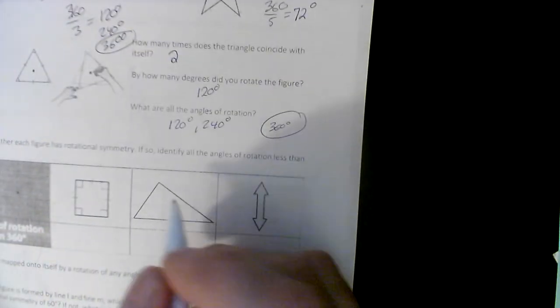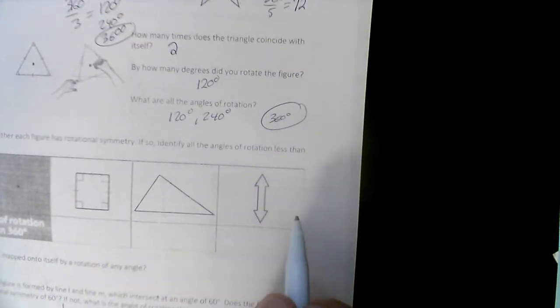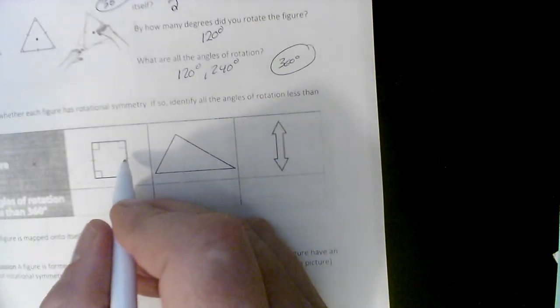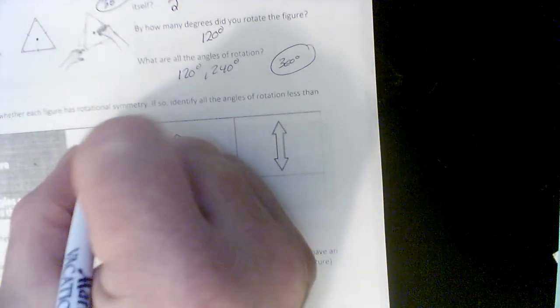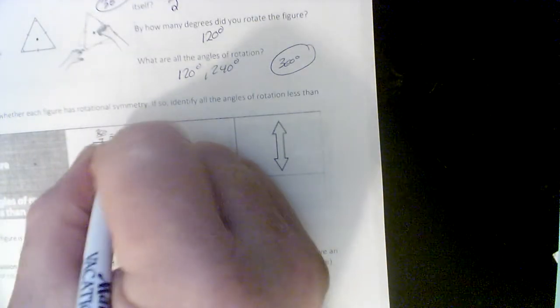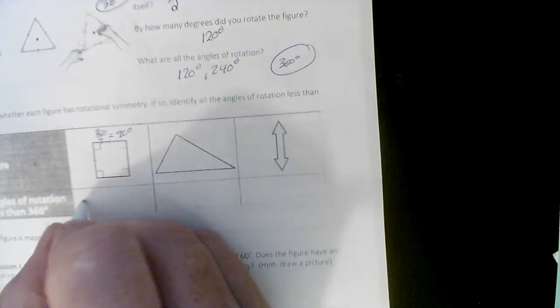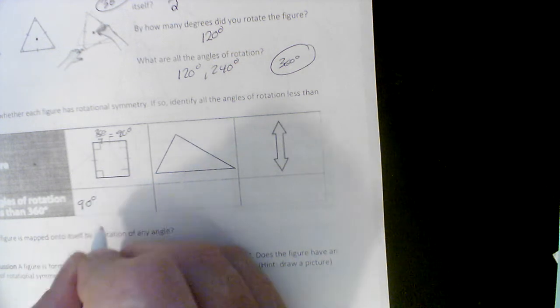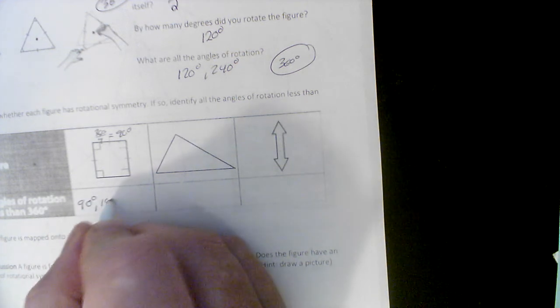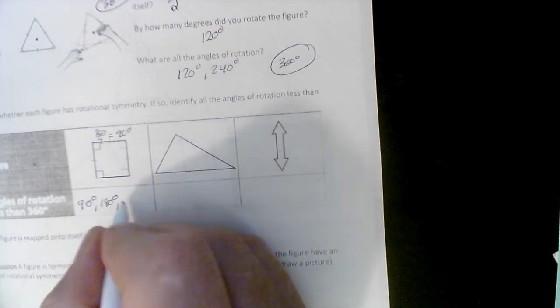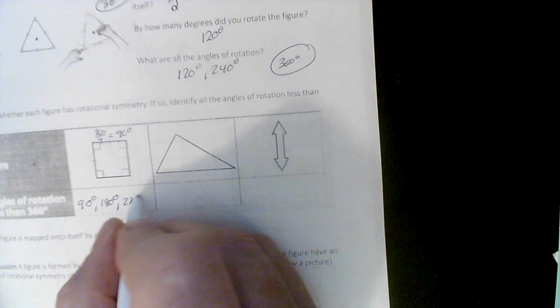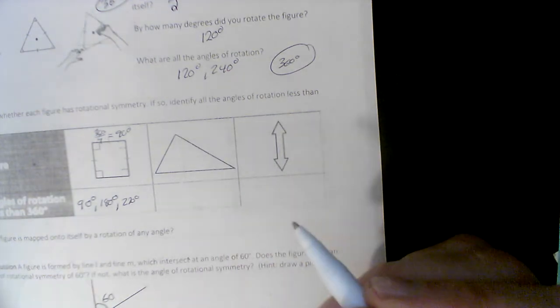Alright. So this one, determine whether the figure has rotational symmetry. This one does. It's a square, and there's 4 sides, so if I go 360 divided by 4, it's every 90 degrees. So we'd have 90 degrees, right? We'd have 90 plus 90, 180 degrees. We'd have 180 plus 90, 270 degrees. So we would have 3 times, and then it would turn a full circle and, of course, map onto itself.